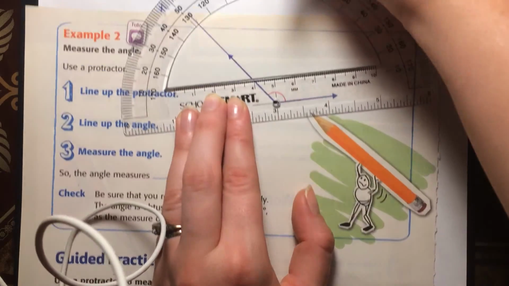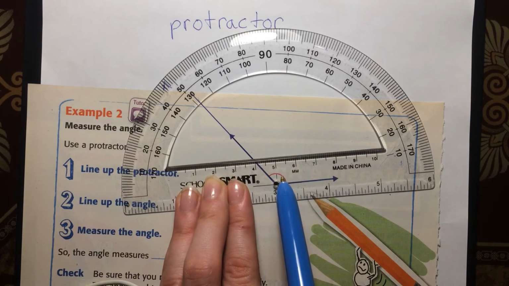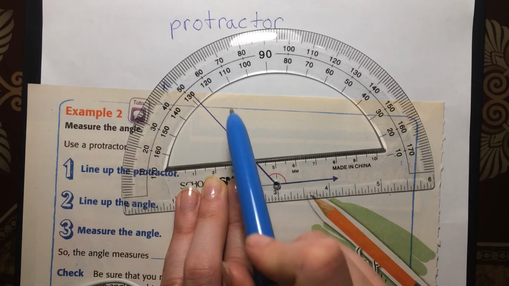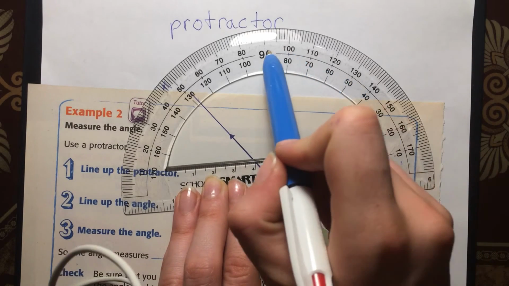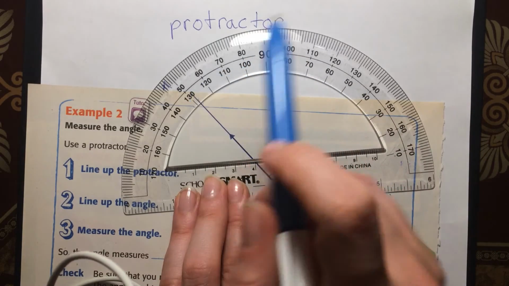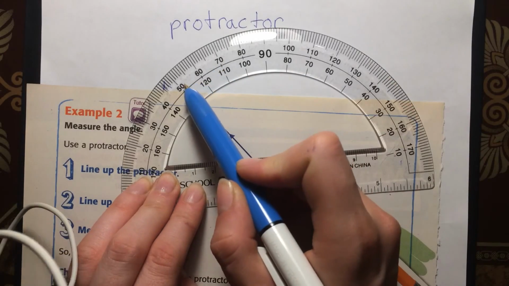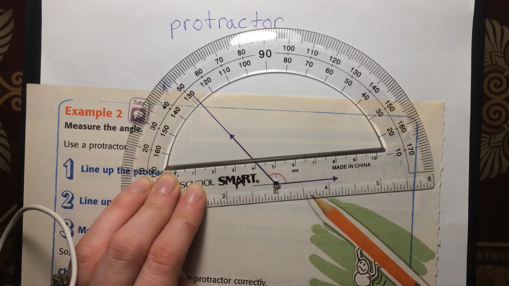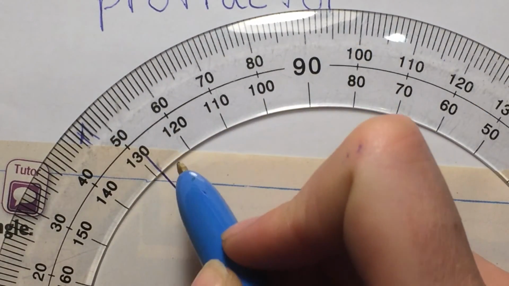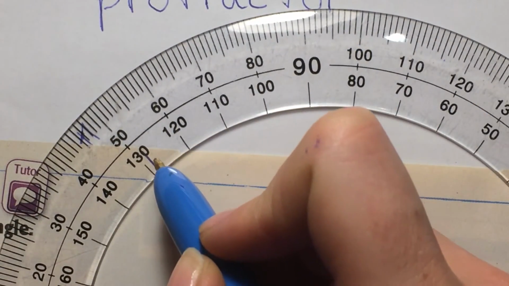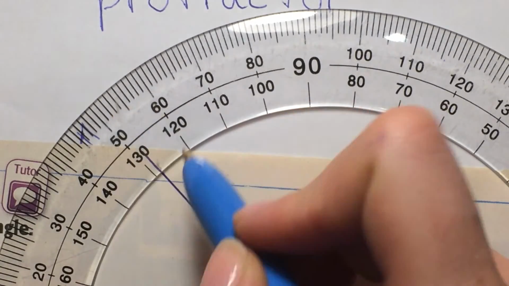Now line up the angle. Okay, so now I have to look at where this angle is hitting. Now, is this acute or obtuse? I know it's obtuse. It's big. So I'm starting over here at 0, so I'm going to use these numbers. I'm crossing 90, and now it's getting big. Okay, it's a big angle, so I'm not going to use the little numbers. I'm using the bigger angle. Where did it land? Not quite to 130. Looks like it's about at 128 right here.